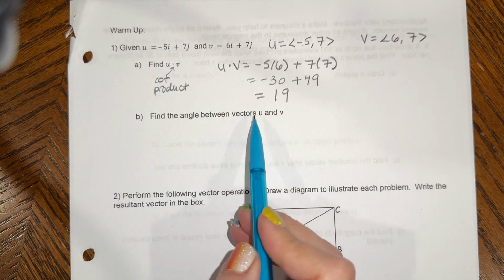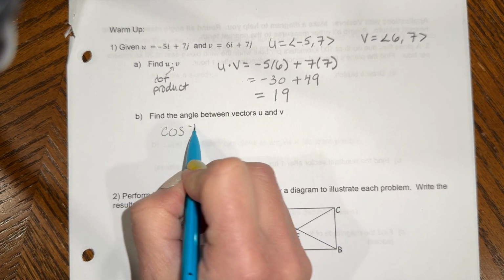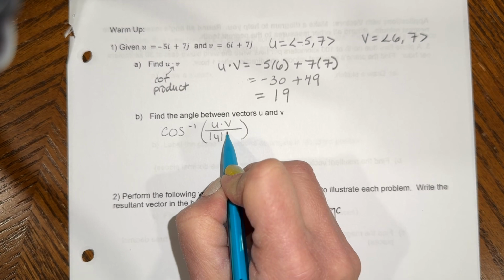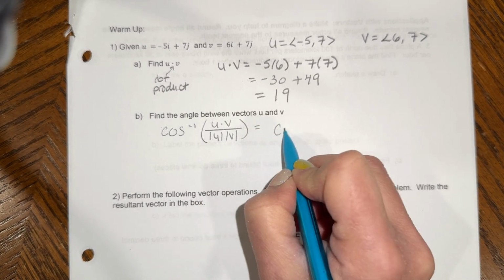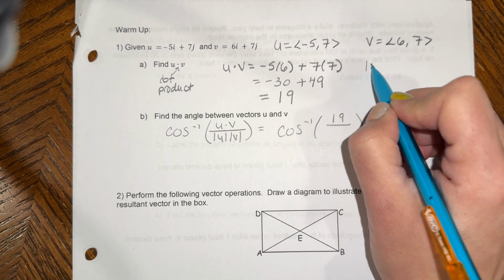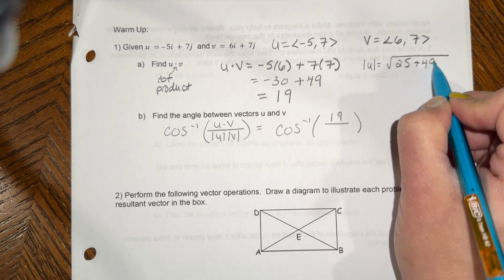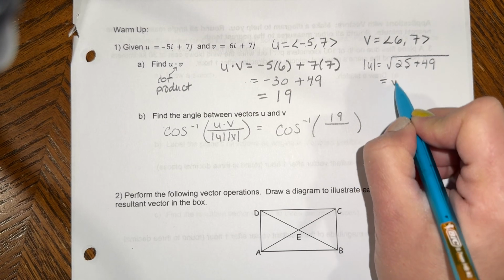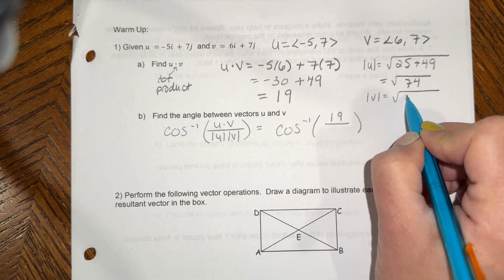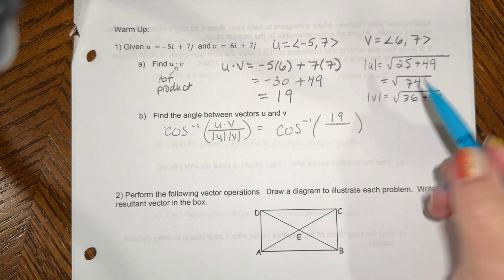And find the angle between the vectors. We need the dot product in that formula. So that formula is cosine inverse of u dot product v over the magnitude of u times the magnitude of v. So I have the dot product, but now I need the magnitudes. So the magnitude of u, square the x, square the y, add them together. Same thing for v, square the x, square the y, add them together.